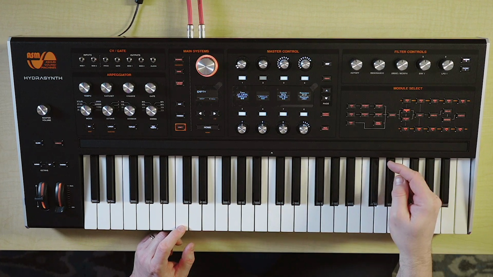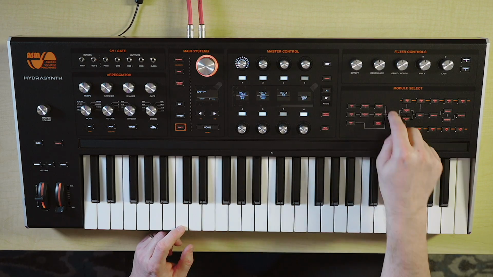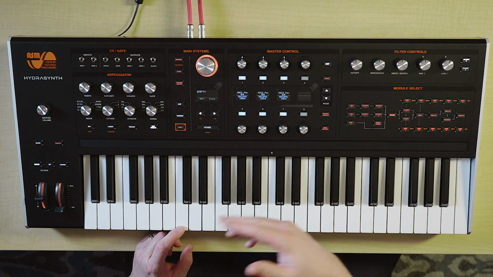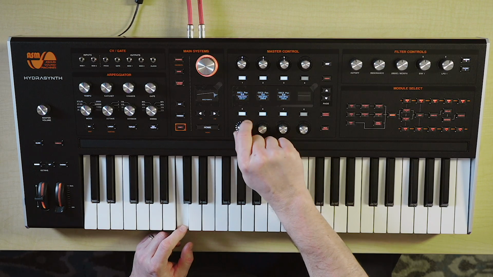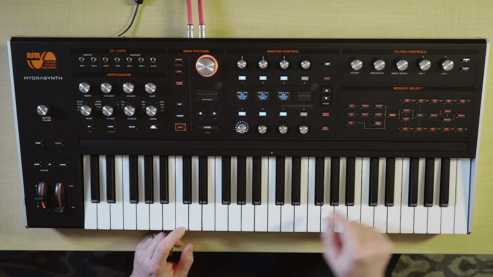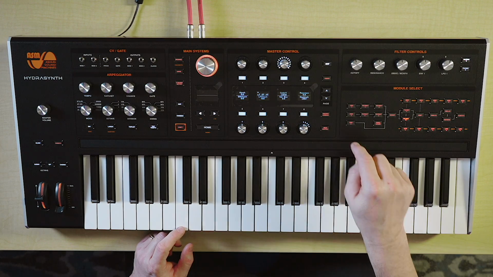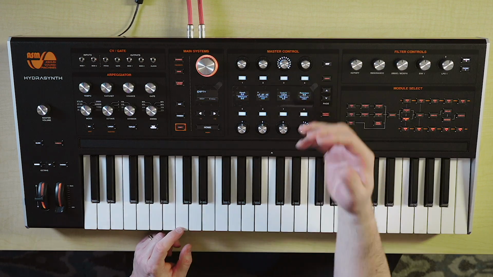And so here is my resonant low-pass filter, filter 1, but now I'm going to change the mixer to send the oscillator to filter 2 only. So now I'm back to my original sound. And what I'm going to do is roll off, I got it set to a low pass, I'm going to roll off the high end until there's just bass.